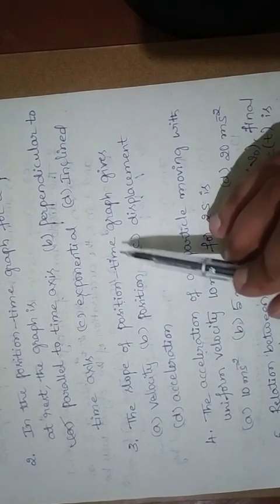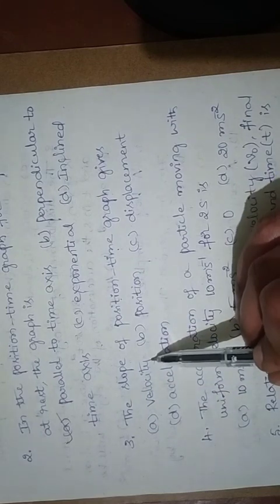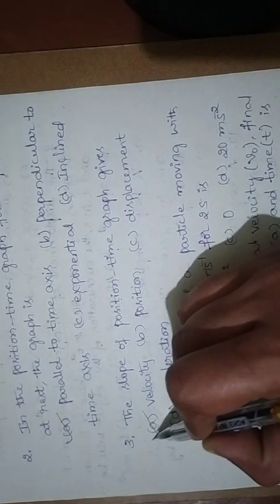Question number 3. The slope of the position-time graph gives. The p-t graph means p divided by t. The slope will give rise to velocity, because velocity is the ratio of position to time, or displacement to time. Hence, option A is the right answer.